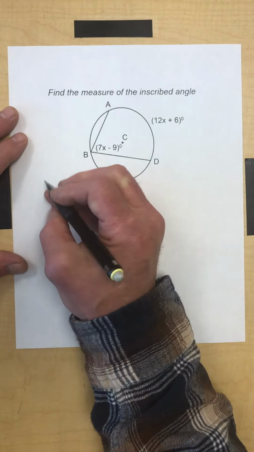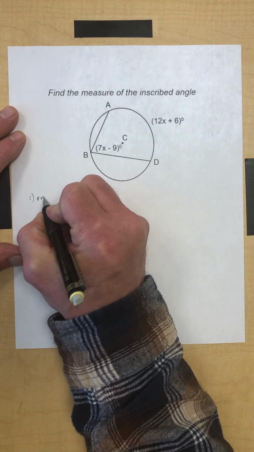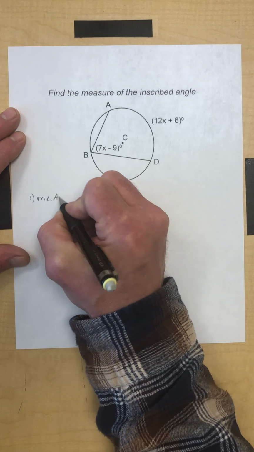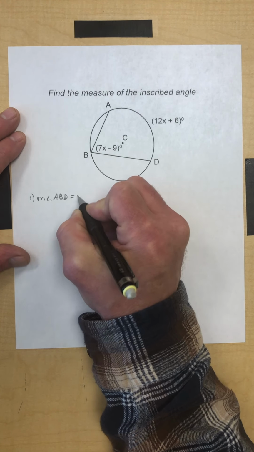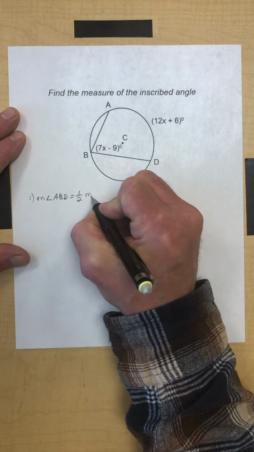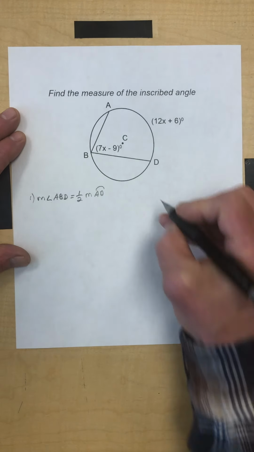So one way to deal with this, we could say the measure of the inscribed angle ABD is 1/2 the measure of the intercepted arc, so the measure of arc AD. That's one way to look at it.